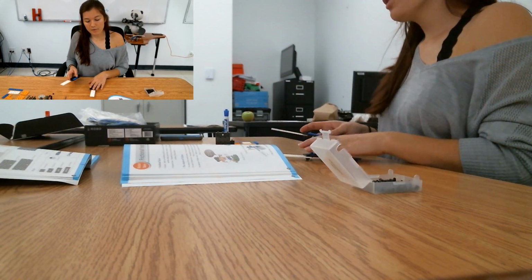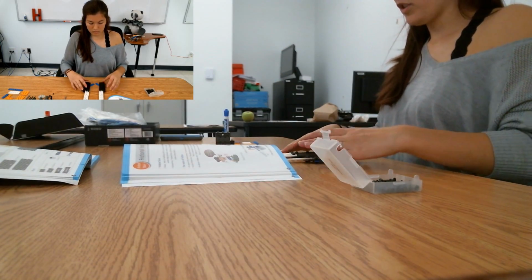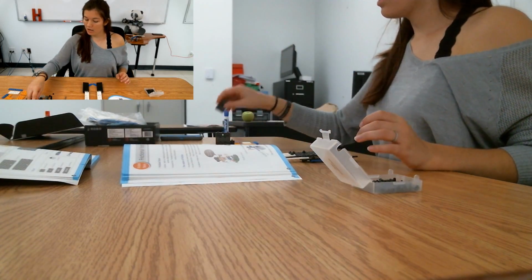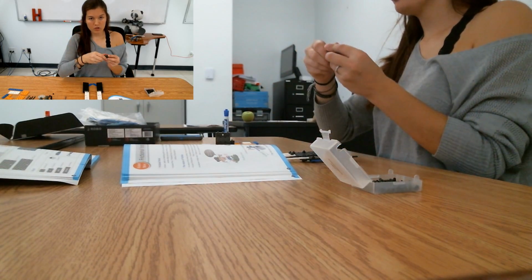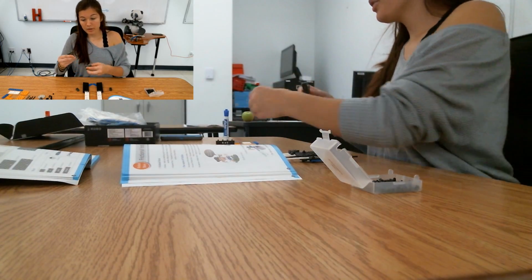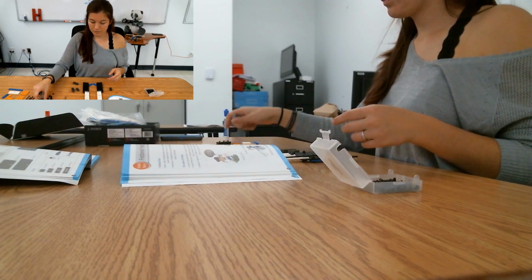Now, step 2, you're going to flip these over so they look like this and set them down. And then you're going to take 2 2-unit blocks and 2 3-unit blocks, and then 1 4-unit block.